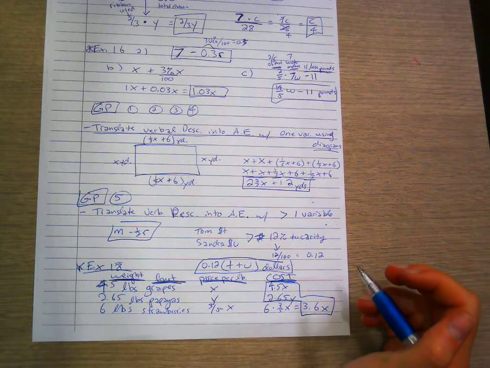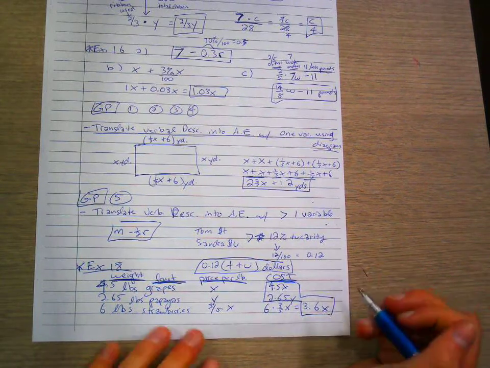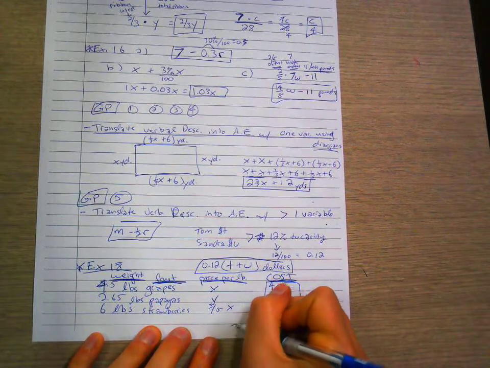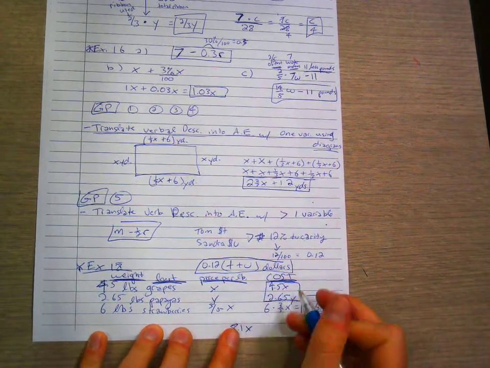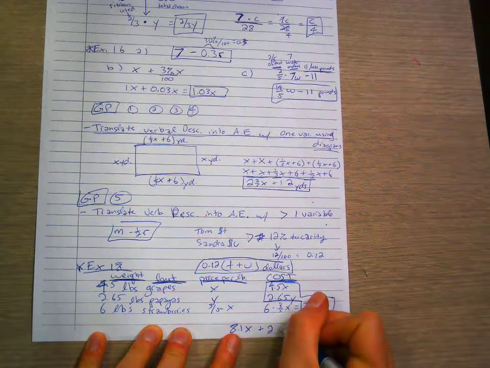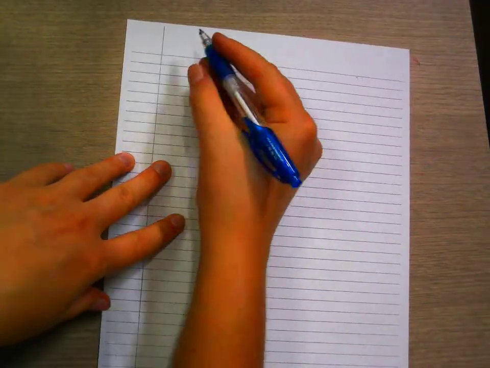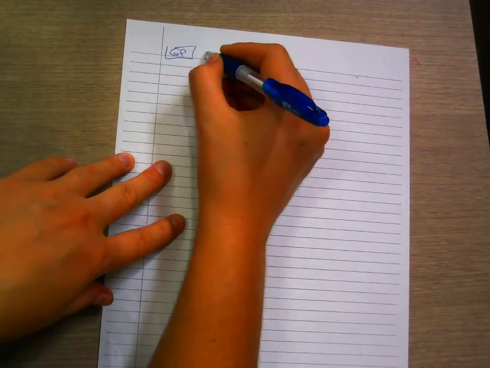Now if we want to find the total cost, we just need to add them up together. So we can add the x's together, which becomes 8.1x. The y we can't add with anything, so we just say plus 2.65y. And that is the total cost. Try this in guided practice 6 and 7.